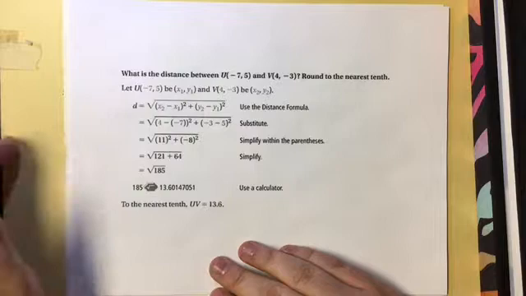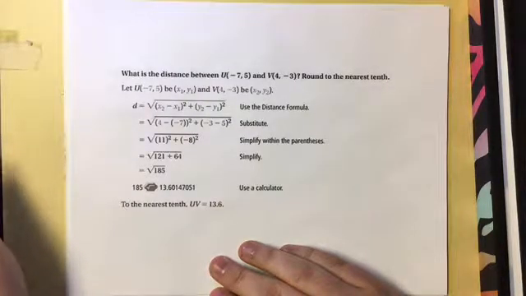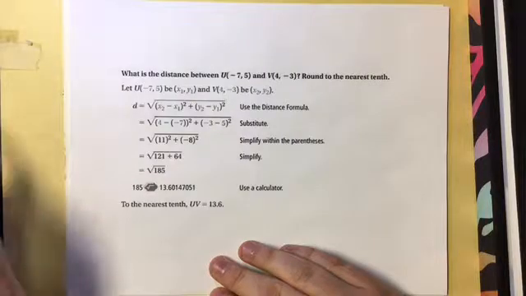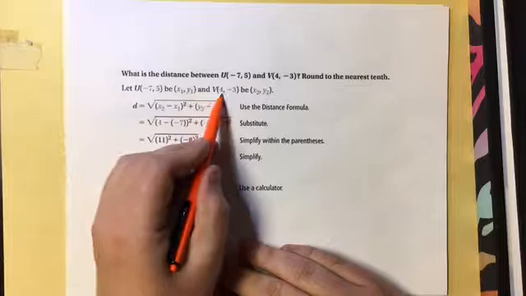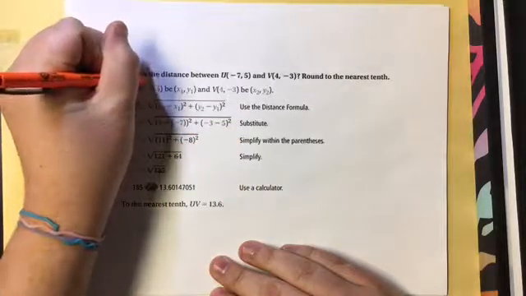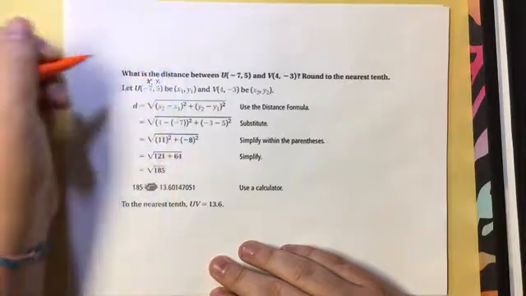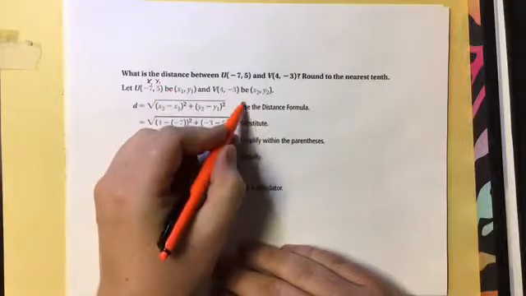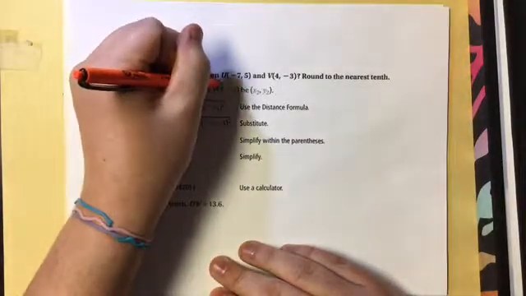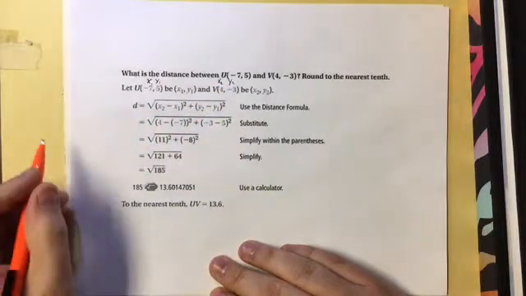This example right here, again, you can find this on Canvas. This is just a problem worked out for you to see how it goes. So we have 2 ordered pairs, -7, 5, and 4, -3. So that's x of my first, so -7 is x1. That's y of my first point, so 5 is y1. And then here we have x of my second point, and y of my second point. So x2 is 4 and y2 is -3.